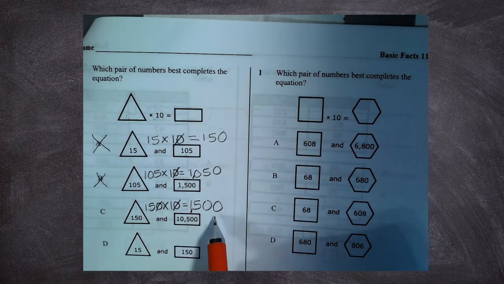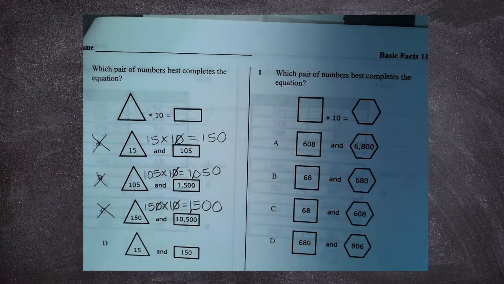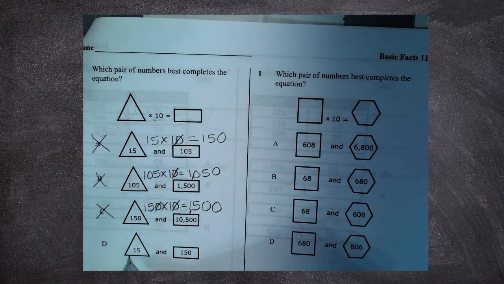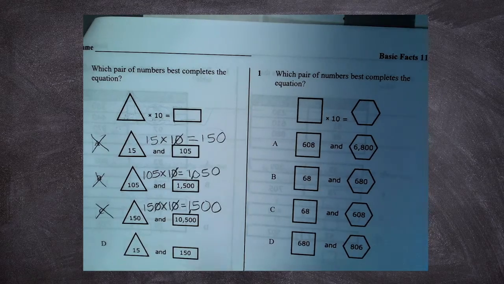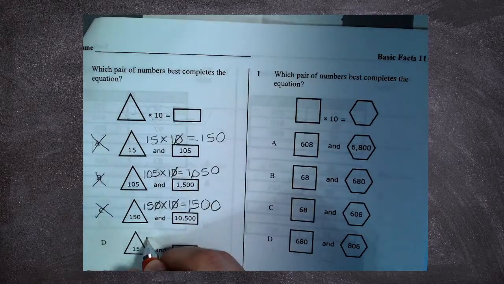Alexa, does that match the number in my rectangle for answer choice C? No. Okay, well, answer choice D better have the right answer, because if not, we have problems. Answer choice D says we can put 15 in the triangle, and the rectangle would be 150. 15 times 10.